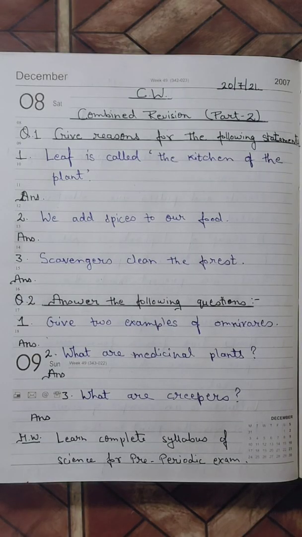So students, let's start our today's work. So all of you be ready with your science copies. You all have to write this in your science fair copies. Alright. So today we will continue with our combined revision, and this is part 2 of this combined revision. Alright. So all of you be ready.